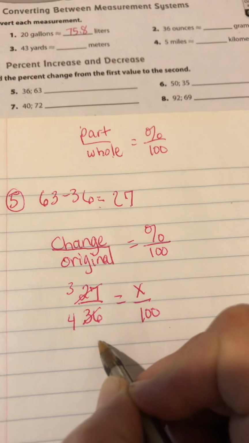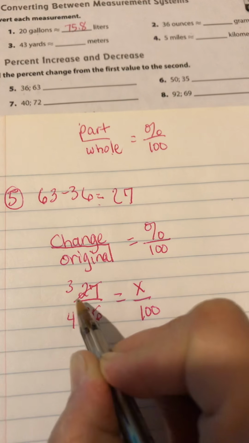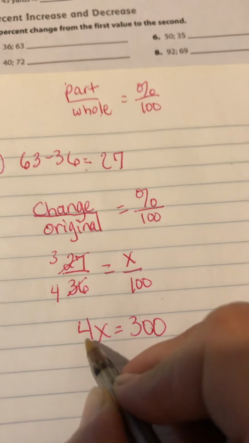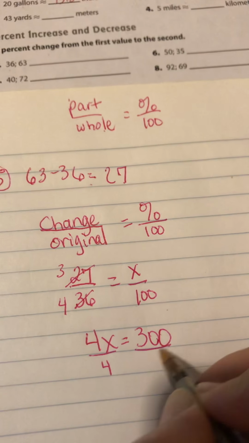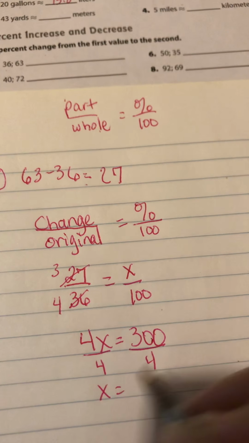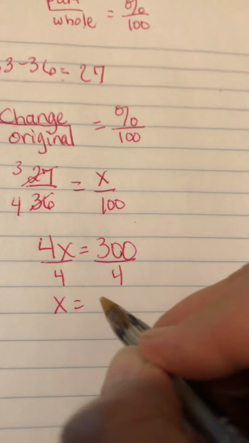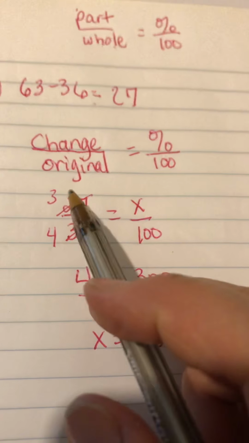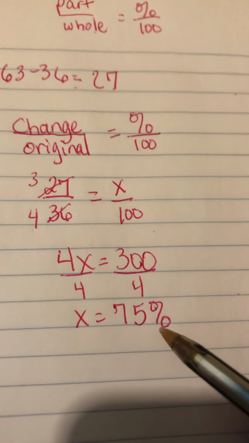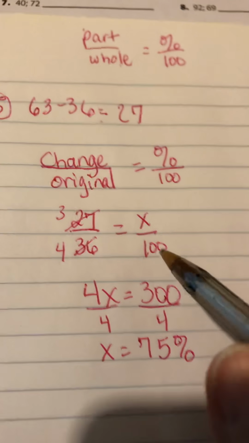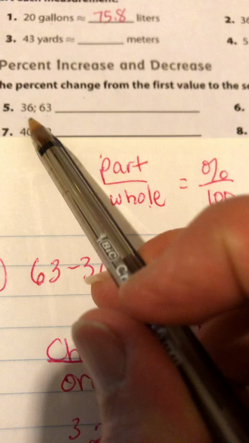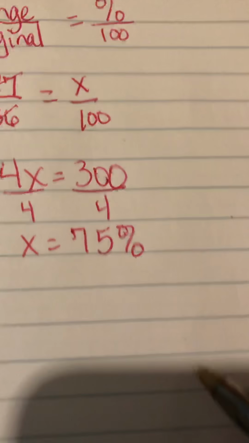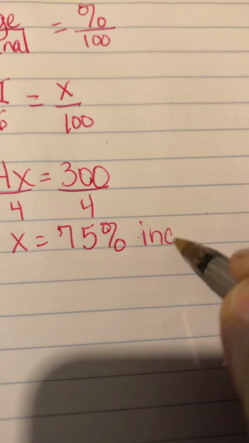So 4 times X would be 4X. 3 times 100 is 300. And then, of course, I would divide by 4. So X would be, looks like, 75%, which makes sense because that's 3/4. That's 75%, right? So then this would be 75%. And because this went from 36 to 63, it increased. So we would say that this is a 75% increase.